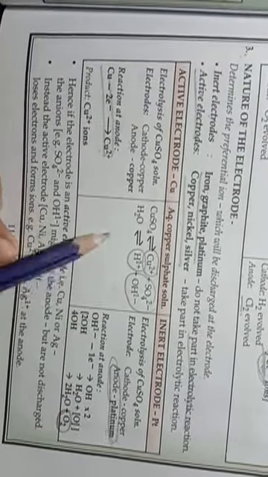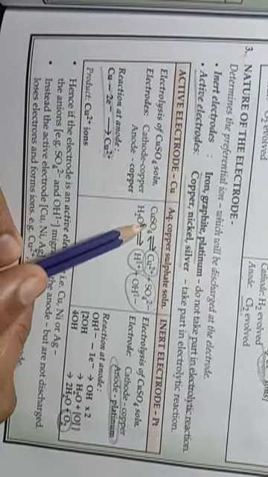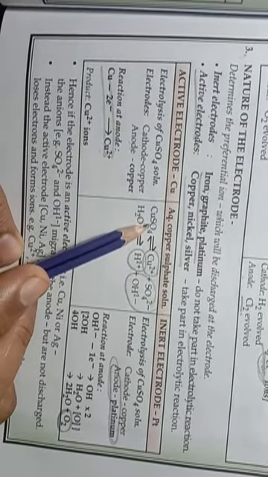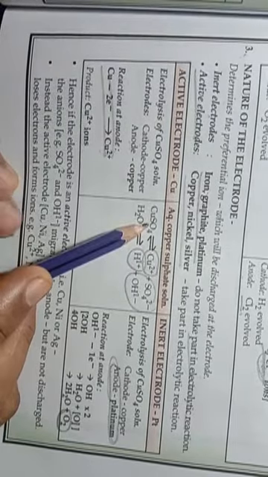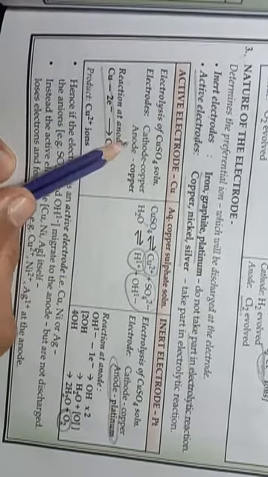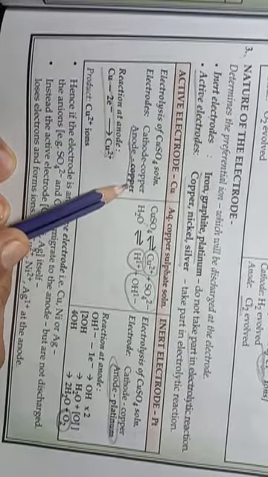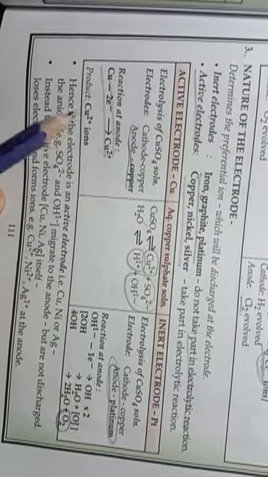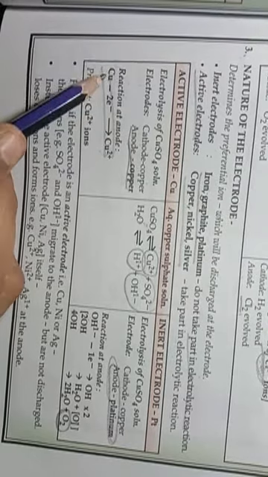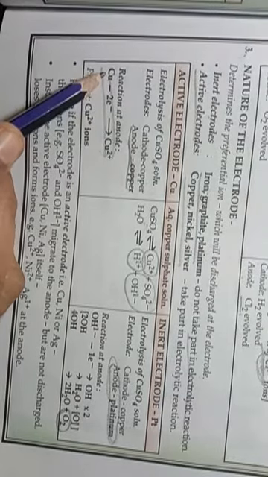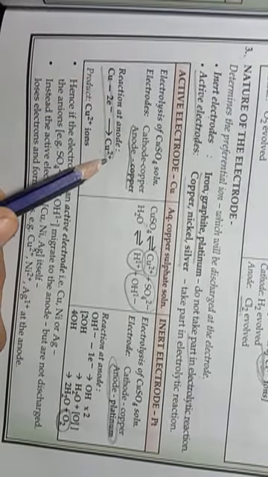So if you are using the electrolyte copper sulfate for electrolysis in the presence of the active electrode copper, the anode will be of copper only, and in that condition the anode will take part in the electrolytic reaction and produce copper ions.